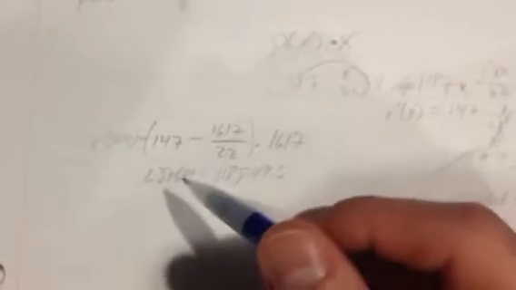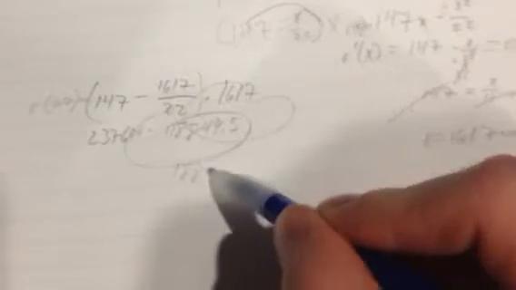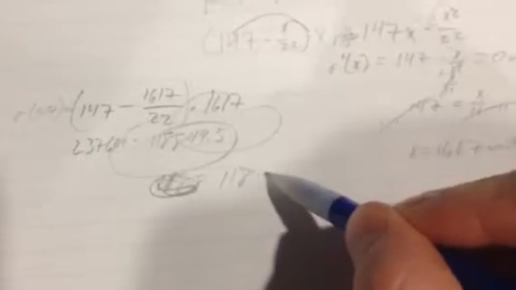So now if you subtract 118,849.5 from 237,699, you actually end up with this number, 118,849.5. That is your max revenue, and it is in dollars. That is how much you would make by selling 1,617 units.